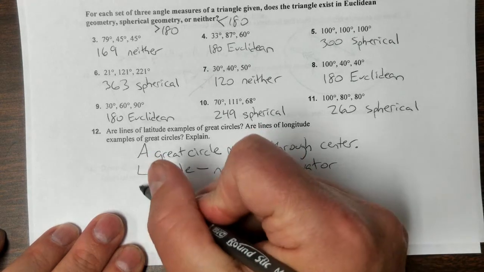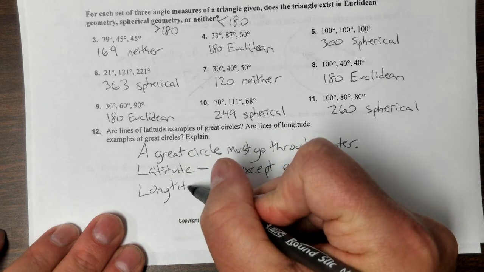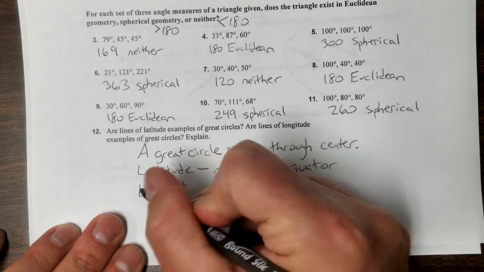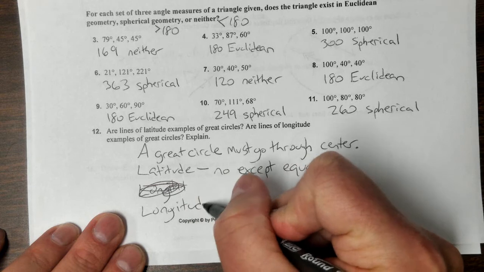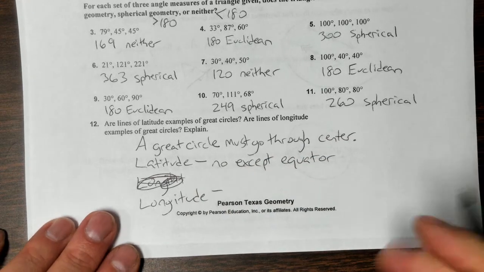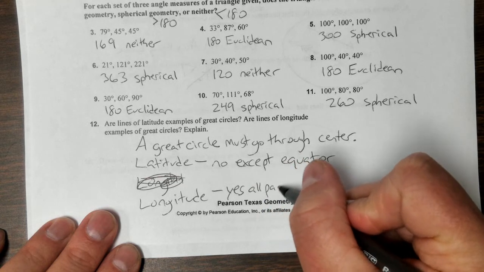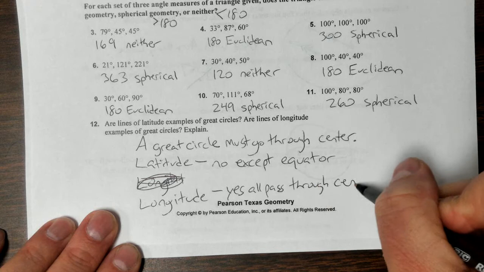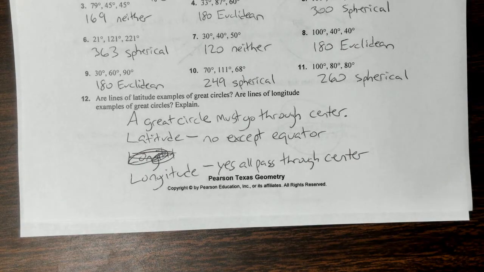Longitude, on the other hand, is different because those are more vertical. Longitude is going to be yes, all pass through the center.